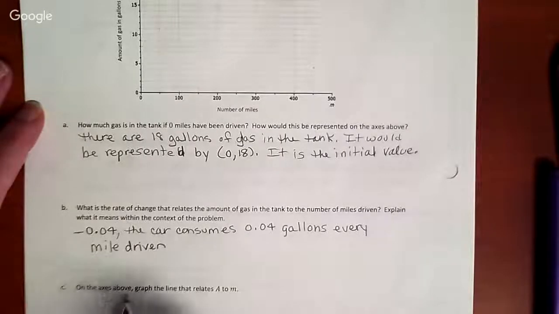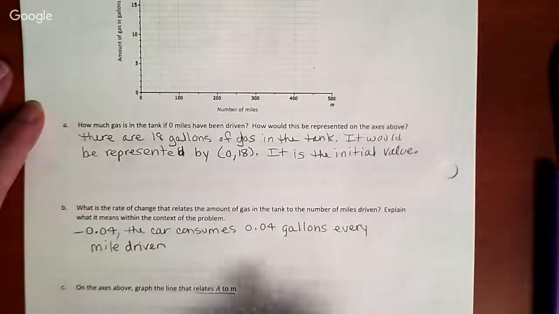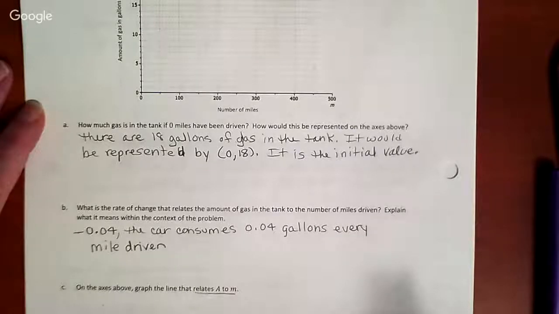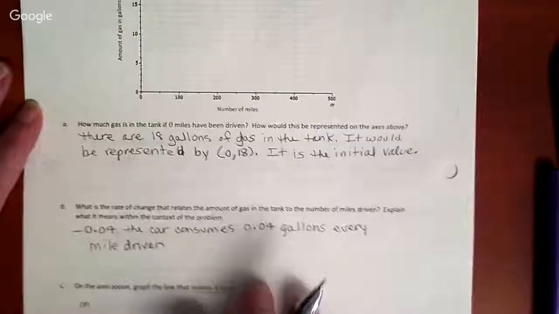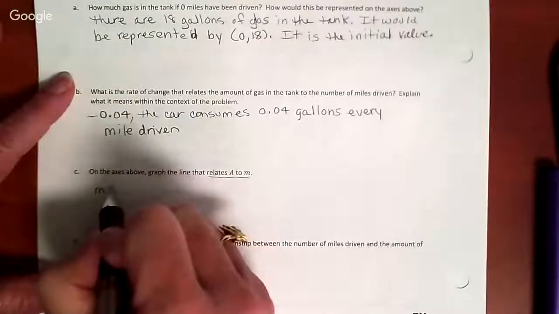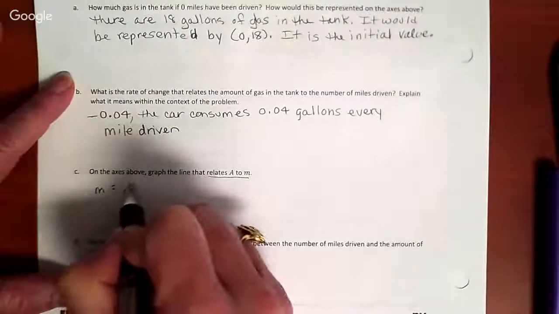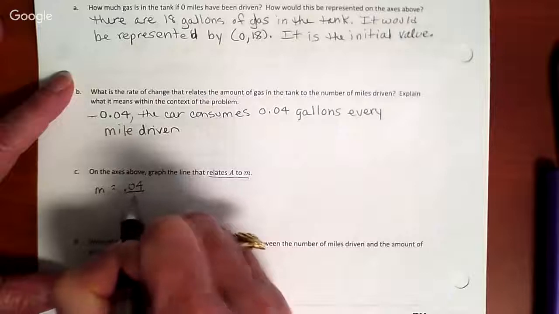Next, it says on the above axes, graph the line that relates A to M. Okay, A to M. So for that, what we need to do is we need to plot a couple of points here. Okay, so what we have to do is to relate A to M. M is 0.04 over 1.